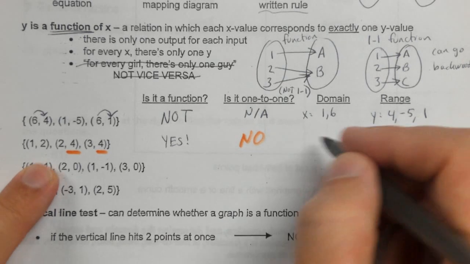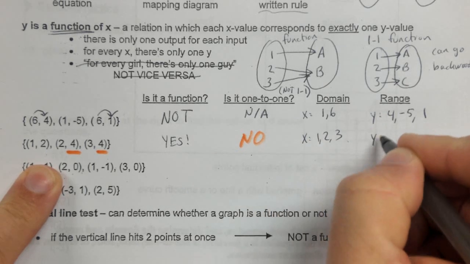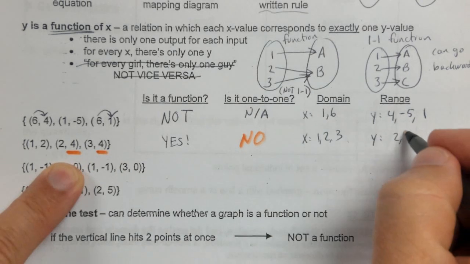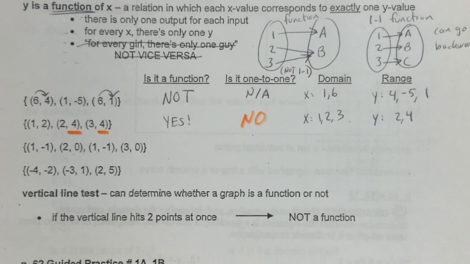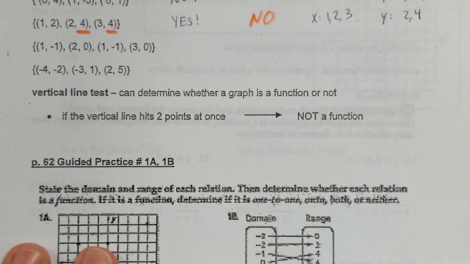All right. Domain, that's simple. That's just the x's: 1, 2, 3. The y's, and don't list them twice, so just 2 and 4. You don't have to list the 4 again. All right, why don't you try the next two? Those go pretty quick, I think, so you try the next two.